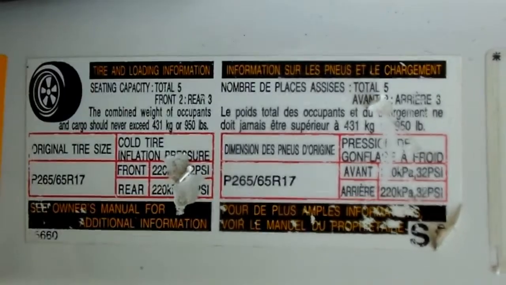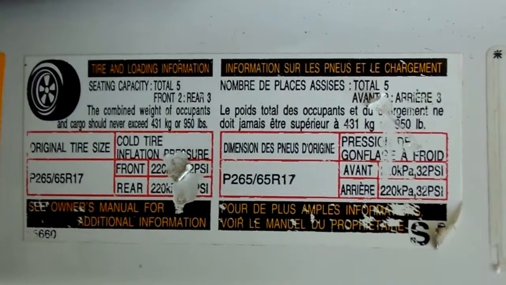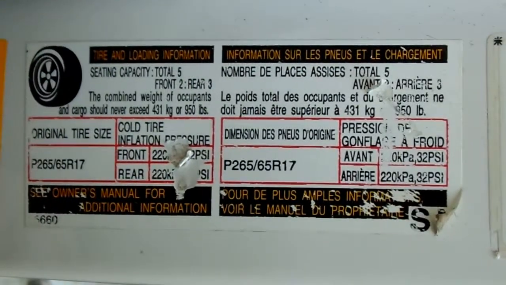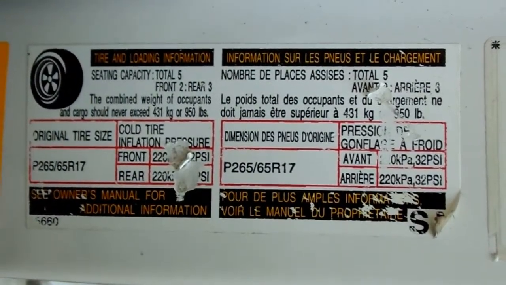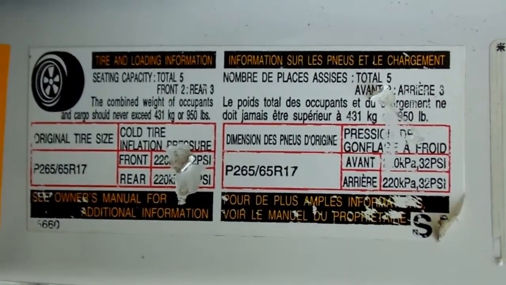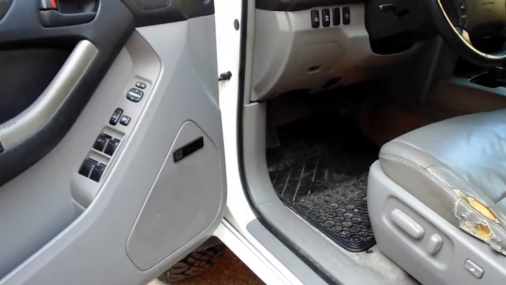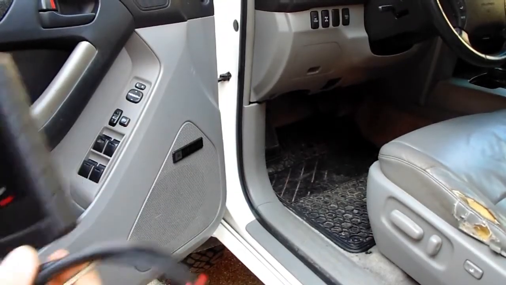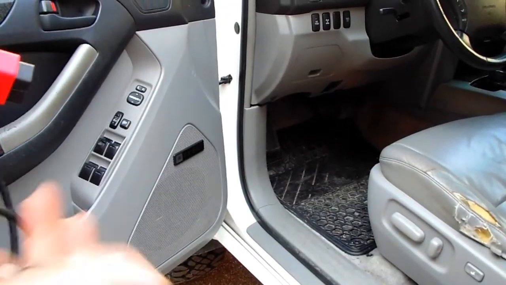pressures. So referring to the sticker in the door jamb, go around all the tires, including the spare, and see that they're at the correct pressure. And if not, make them correct. So we've confirmed all the tire pressures are set correctly. Our next step is going to be to plug in a scan tool and try to read trouble codes.